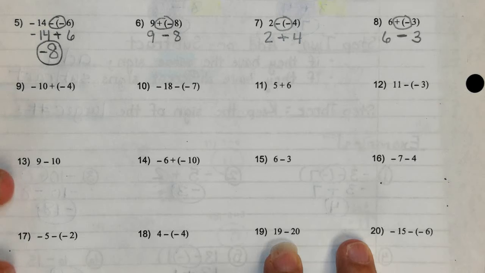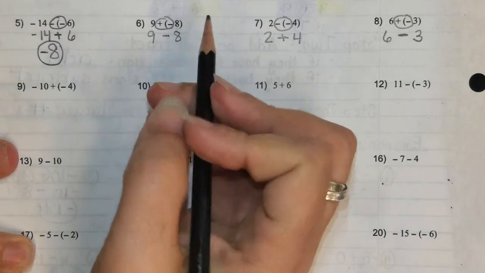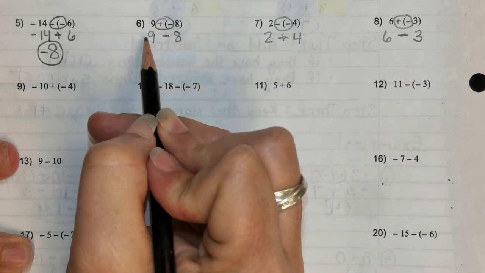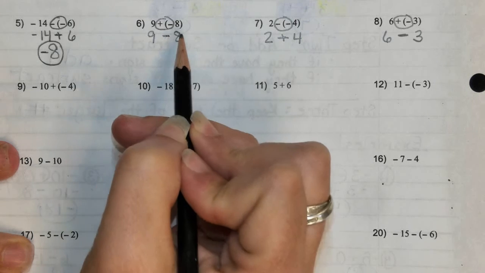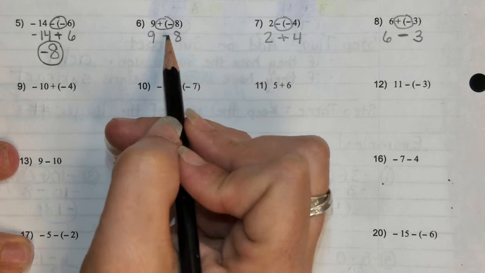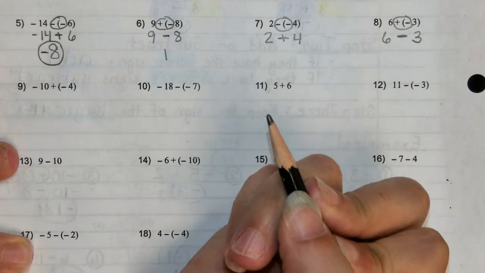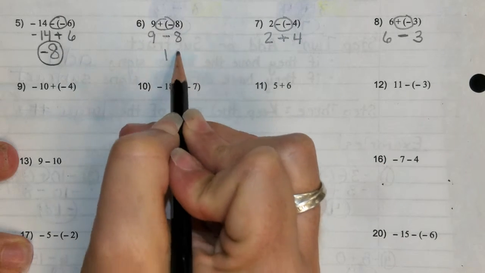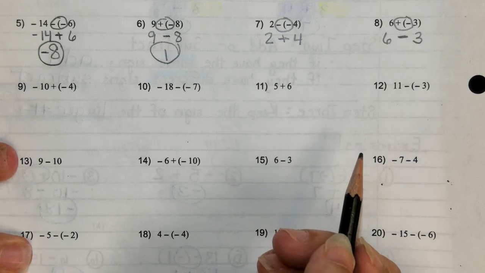I got negative 20. Okay? So like even this one, I know 9 minus 8 is 1, but there is a reason. Listen, that is positive 9. That's negative 8. So, different signs subtract. 9 minus 8 is 1. Keep the sign of the larger number. 9's positive. 1's positive. Like, there's a reason it's 1. We just don't teach it this way in kindergarten.